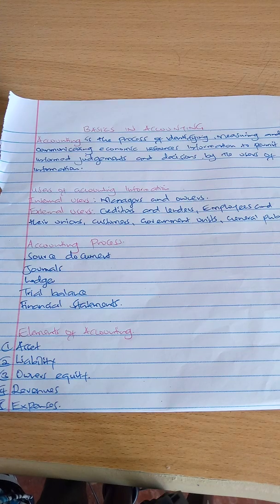Another example of external users is the government units. They ask themselves, if the company, such as a local public utility, is charging a fair rate for its services. When they are doing all the pricing, it will be reflected from their financial reports.